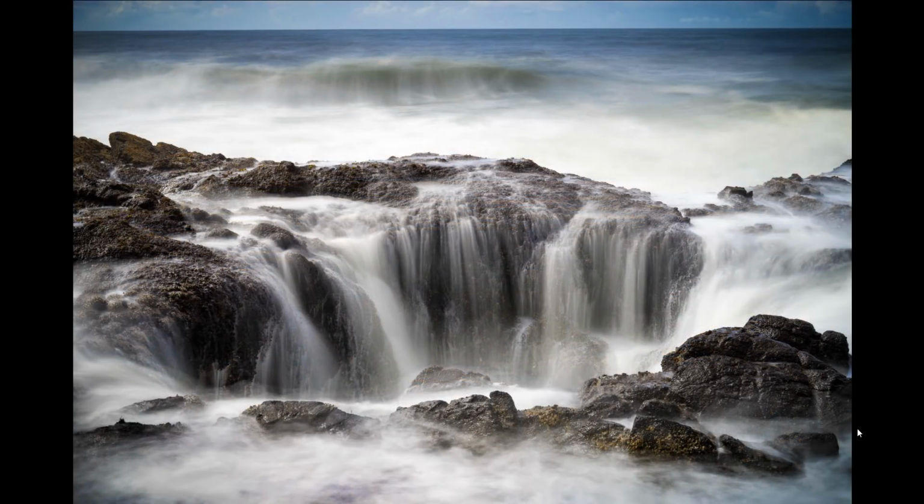In this final image of Thor's Well, the composition works much better. The prominence of the blowhole in the lower centre of the frame makes it obvious what the intention is of this image, and it also holds your attention. At the same time, there's a feeling of depth to the image which moves your eye from the front of the blowhole to the back of the blowhole and then onwards to the incoming wave.